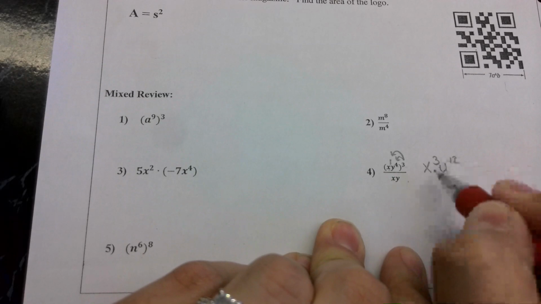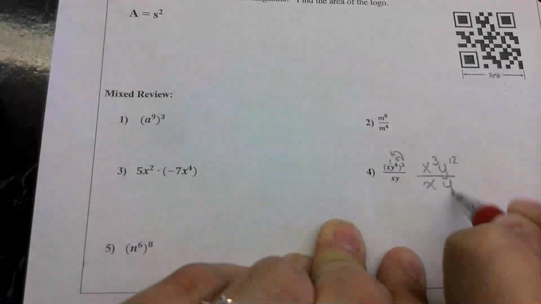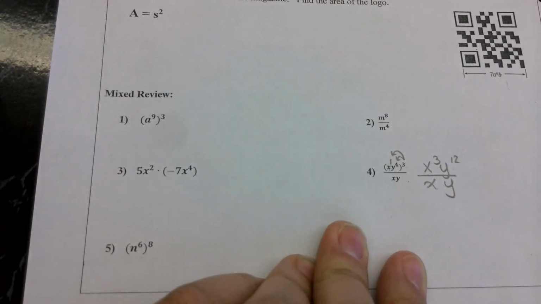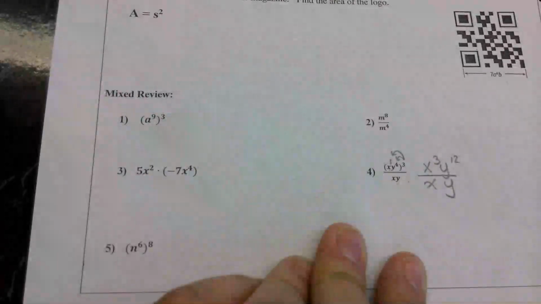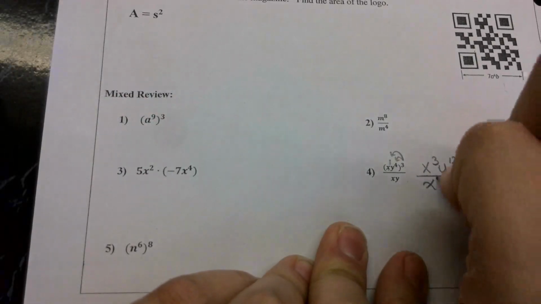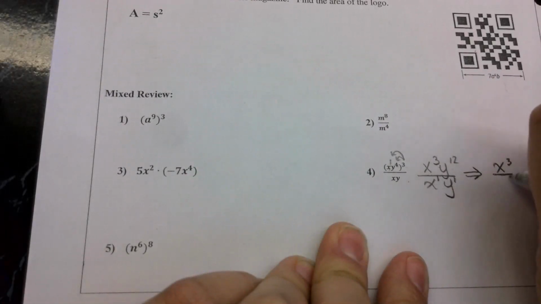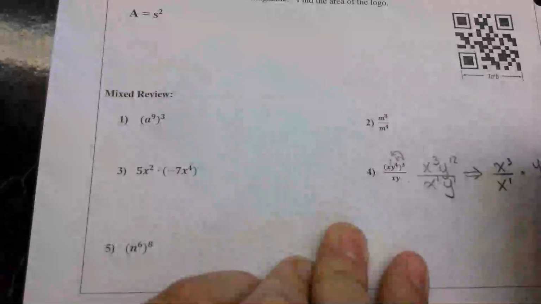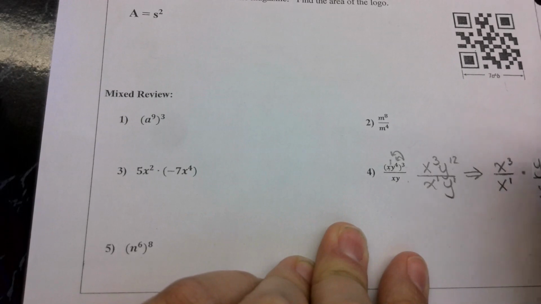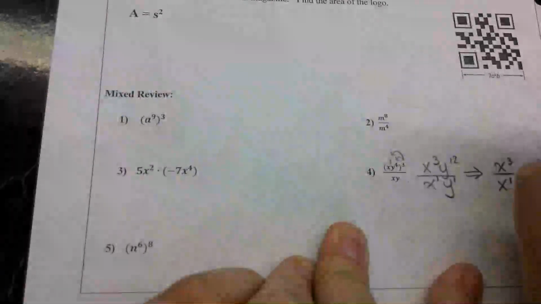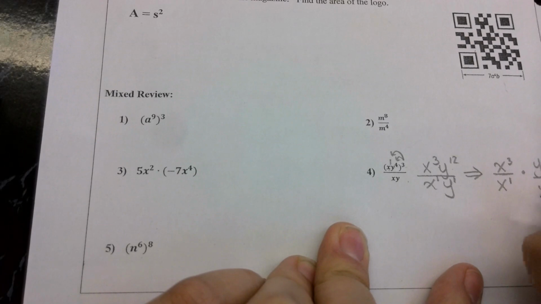Now that I've simplified the numerator, I'm going to put my denominator back in. I'm going to separate my fractions. If this is helpful, show this work. I have x to the 1st in the bottom and y to the 1st in the bottom.